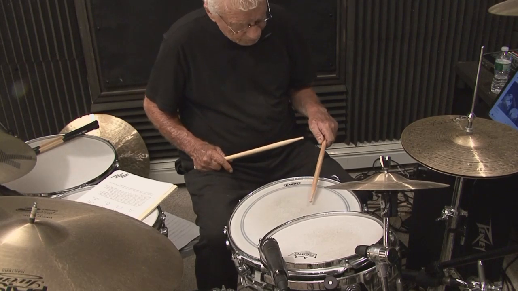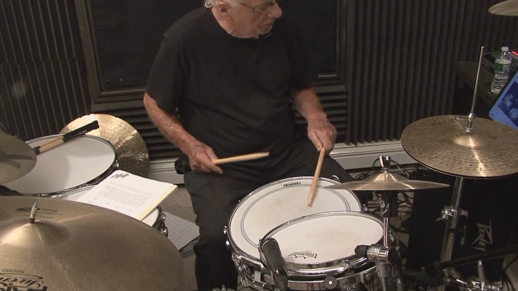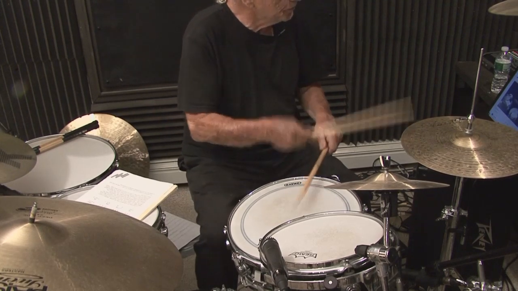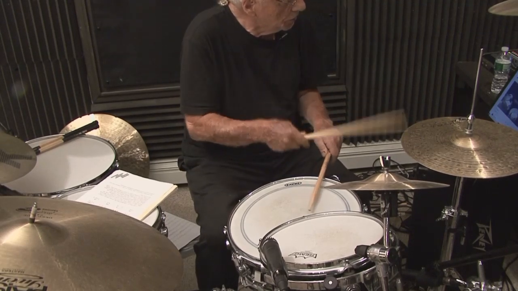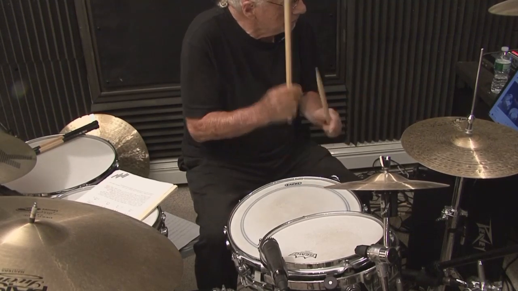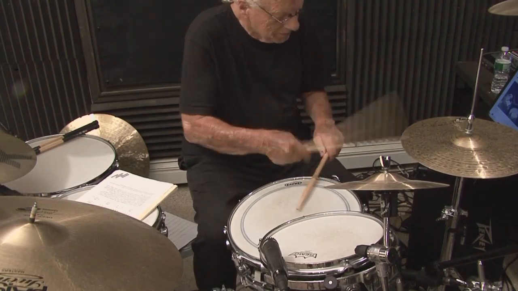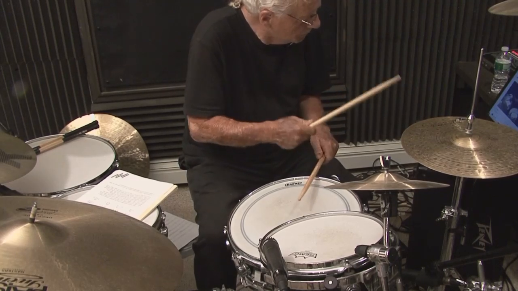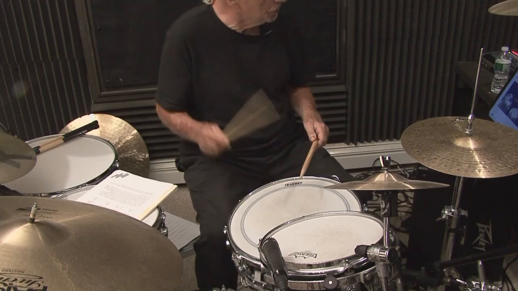I try to get part of the rim and the snare at the same time, so it gives a piercing sound. Like 1, 2, 3, 4. 1, 2, 3, 4. Okay, no questions.